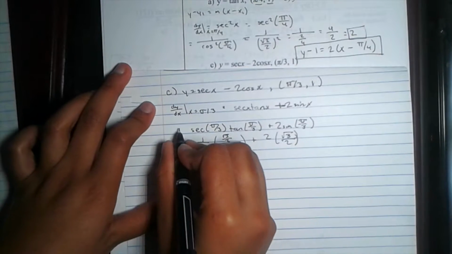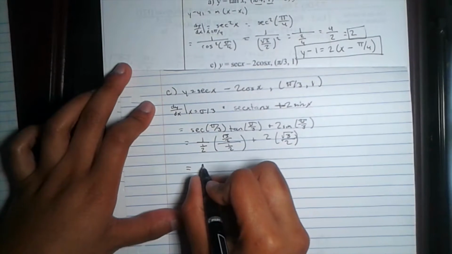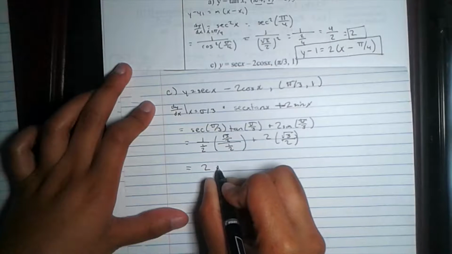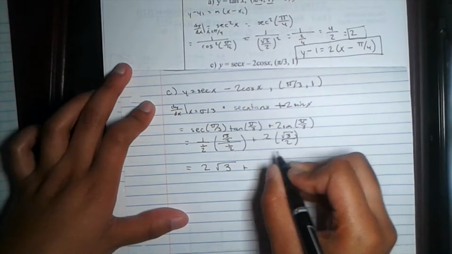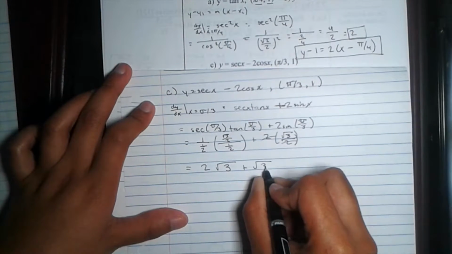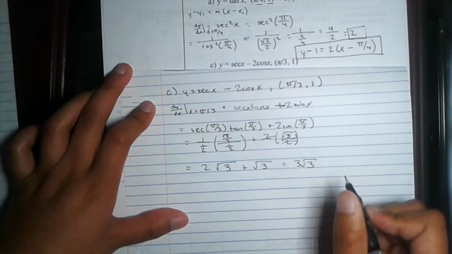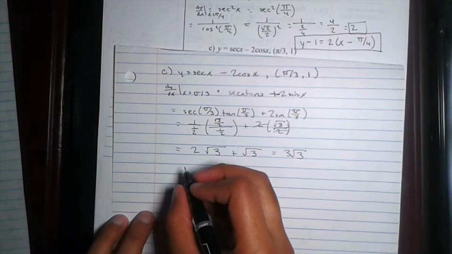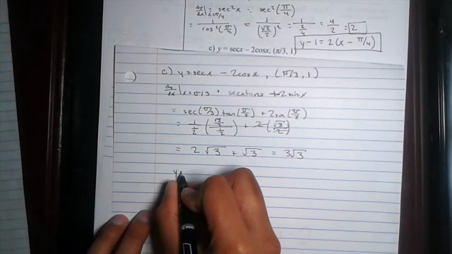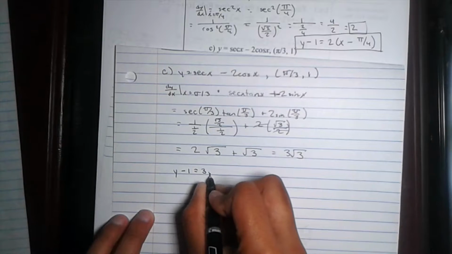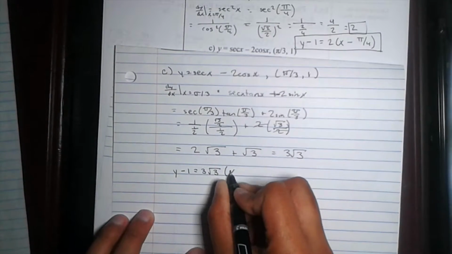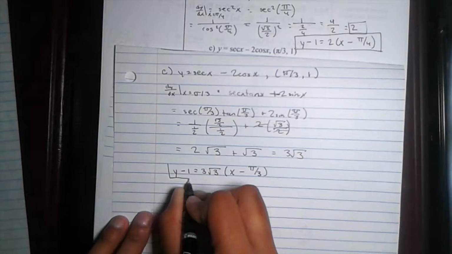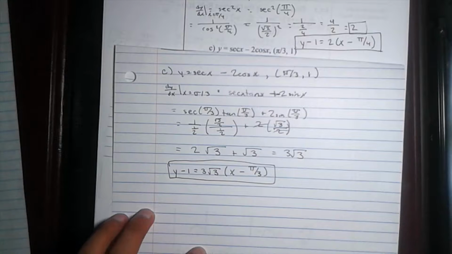After that, you just simplify. So this is 2 times root 3 plus root 3, because the 2's cancel out. So you get 3 root 3 for your slope. And then you just plug in your x's and y's. So y minus 1 equals 3 root 3 times x minus pi over 3. And that is your tangent line.